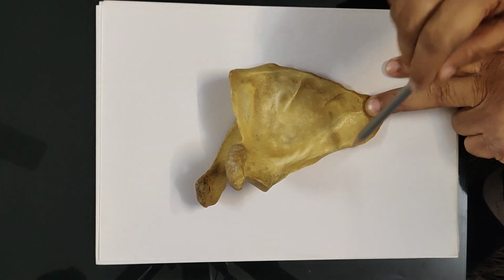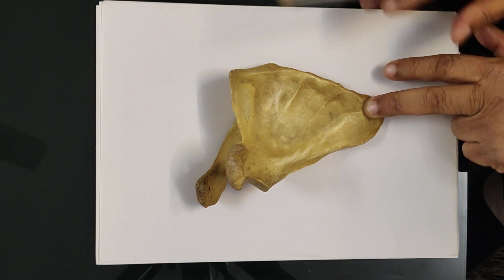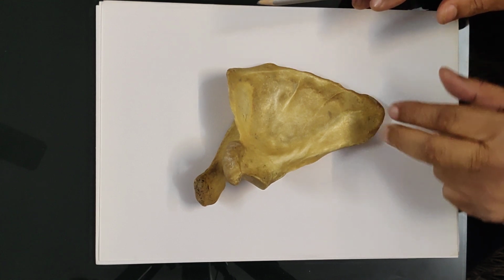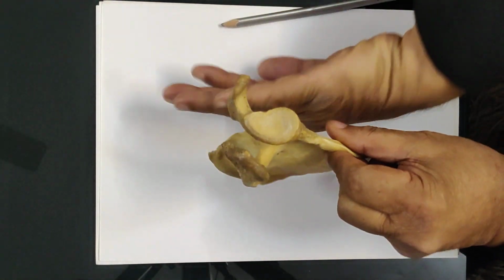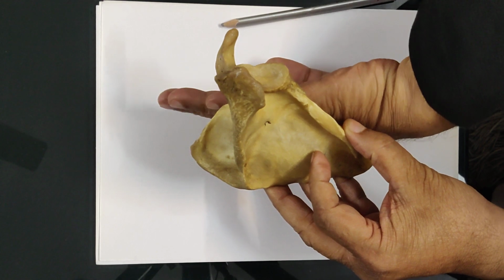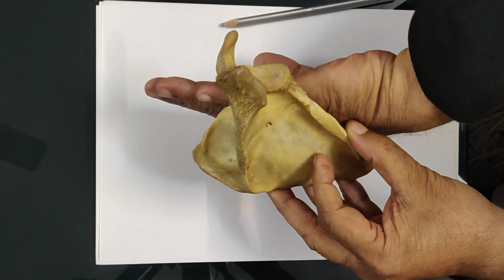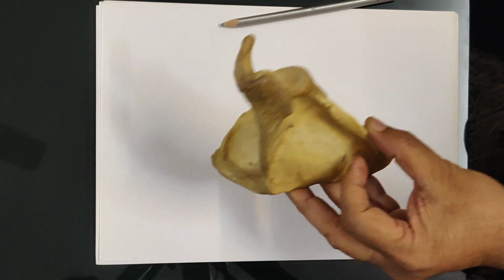And so this is the forward and backward view of the scapula. And if you want to hold the scapula, here is the human body, then it is at 30 degrees to the coronal plane of the human body. Now, after this, let us try drawing the scapula.